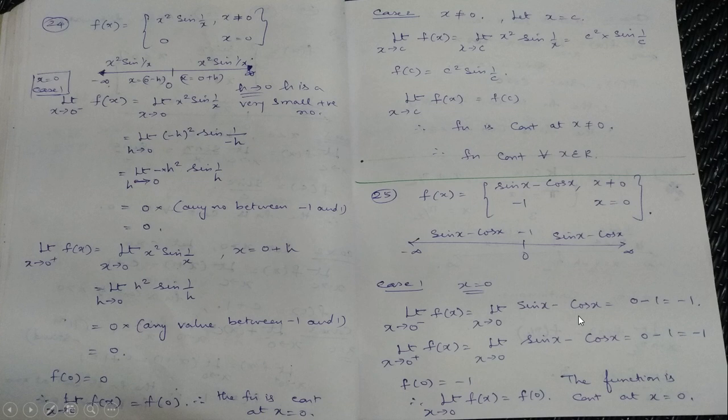If you have done h method here, this will be sin h minus cos of minus h. Cos of minus h will be cos h. So this is anyway going to be minus 1. You can try it out if you are using h method. Cos of minus theta is cos theta. So this will get the same value. So I am just substituting 0. Sin 0 is 0. Cos 0 is 1. So the value will be 0 minus 1, which is minus 1.